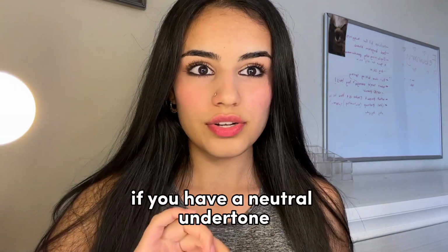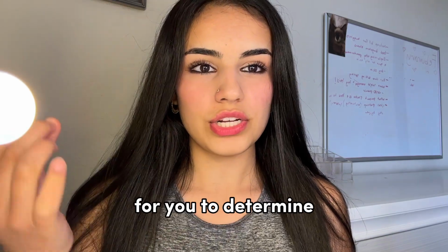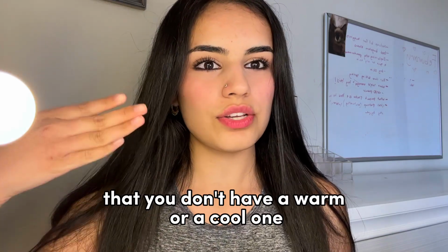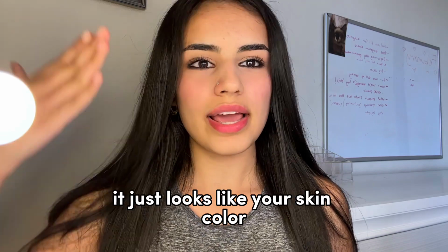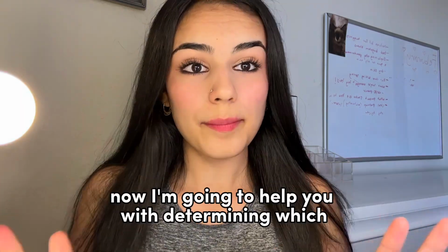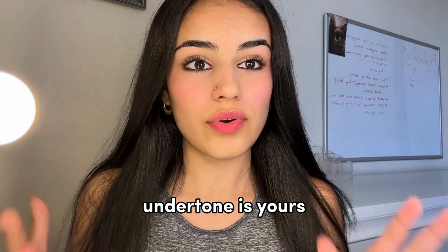If you have a neutral undertone, it's actually going to be a little bit easier for you to determine because you're going to notice that you don't have a warm or a cool one. It just looks like your skin color. Now I'm going to help you with determining which undertone is yours.